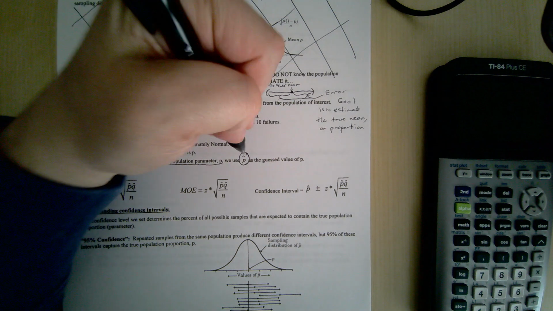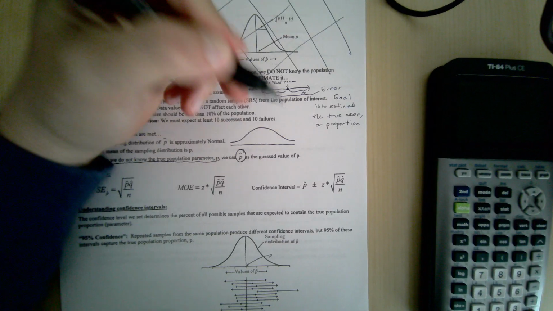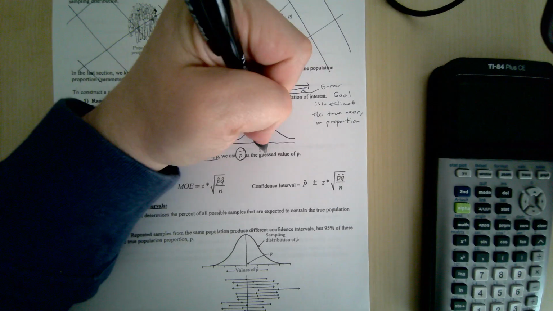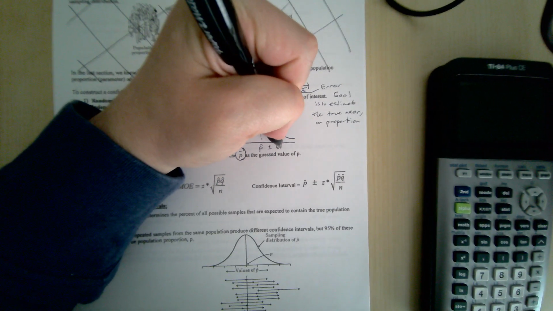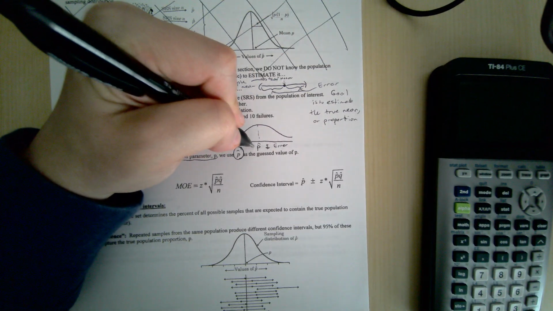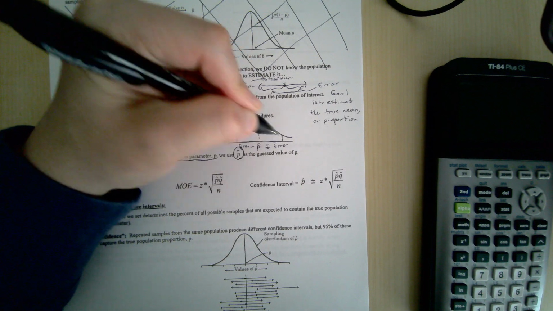So if you draw a distribution, we usually put p hat in the middle, and then we add the error. This one's the plus, so we're adding the error, and here we subtract the error. With that we get a range.